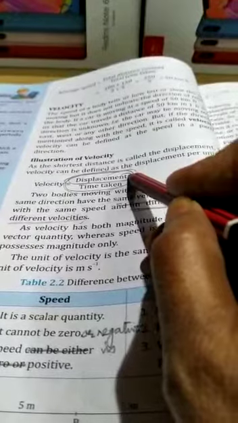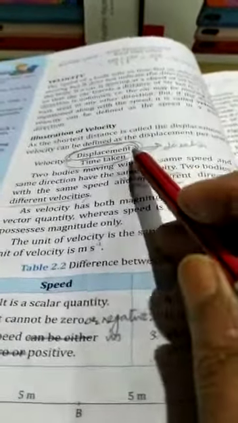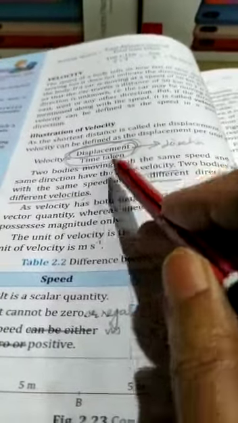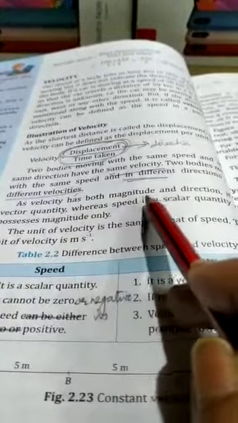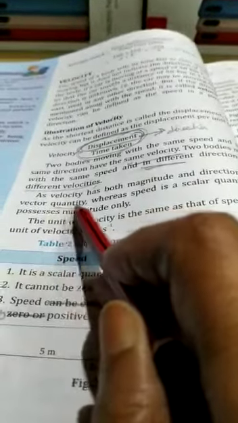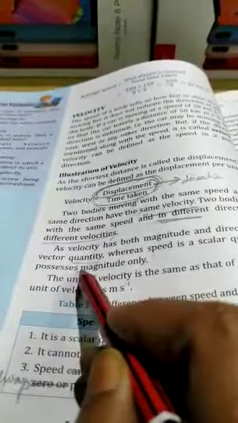As velocity has both magnitude and direction, here I have just now told you that velocity is displacement per unit time. What is displacement? Displacement is the distance which mentions the direction. All right. So since velocity is displacement by time, that means velocity has both magnitude and direction. So it is a vector quantity, whereas speed is a scalar quantity because it has only magnitude.